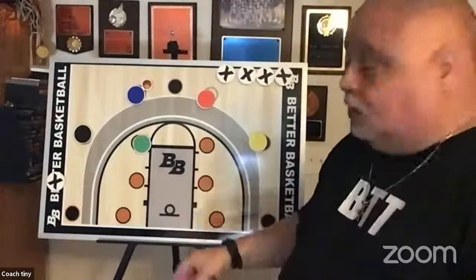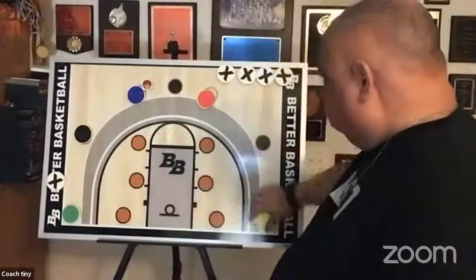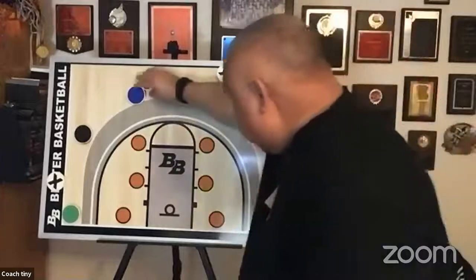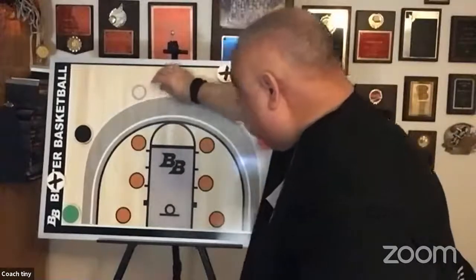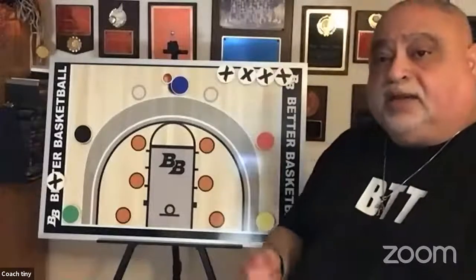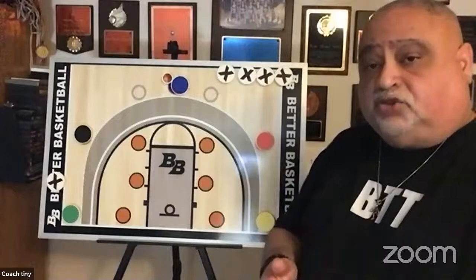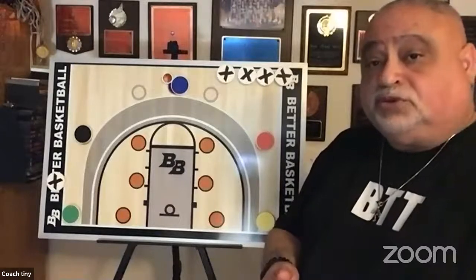Let's go 5 out. So we had layer 1, pass and cut. Layer 2, feed the post.